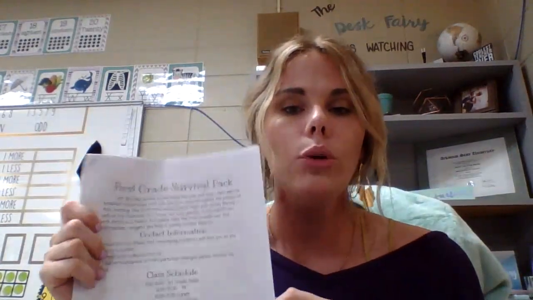Hopefully you have read through your first grade survival pack and put it on your refrigerator, and maybe framed it. I'm going to go over a couple things in here, but not the whole thing. In the morning, first of all, we don't have assistants, and these kids are going from having 2 people in the classroom to having 1 person.